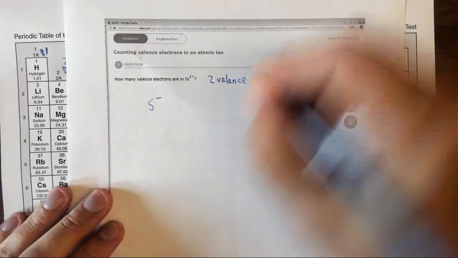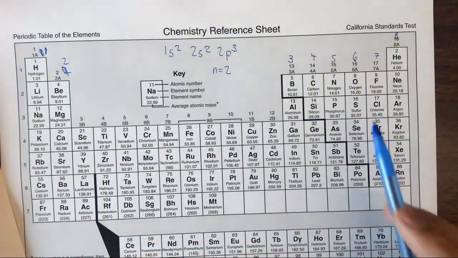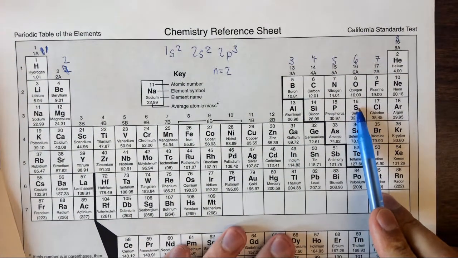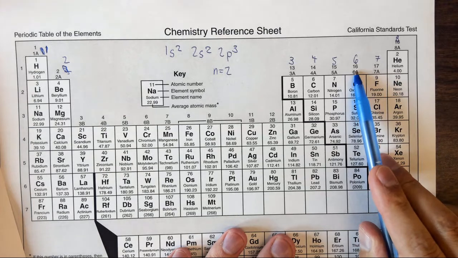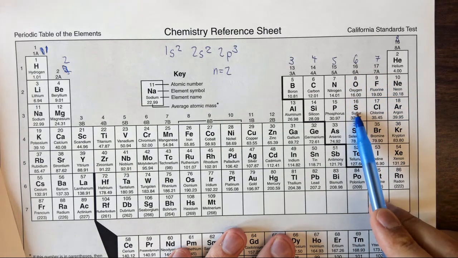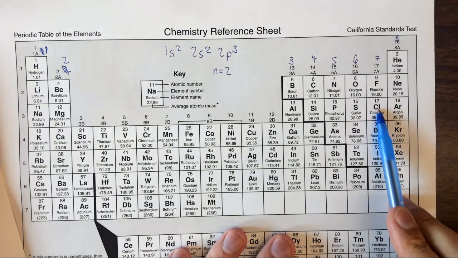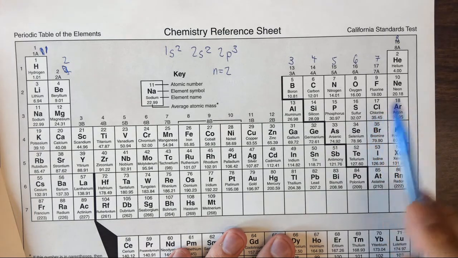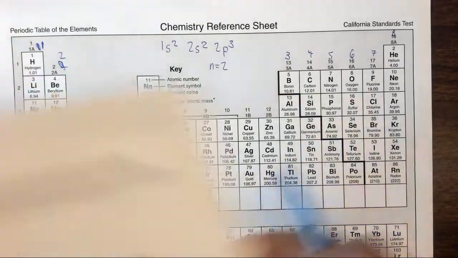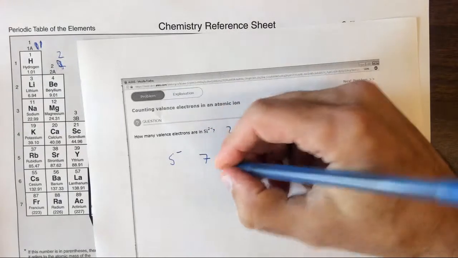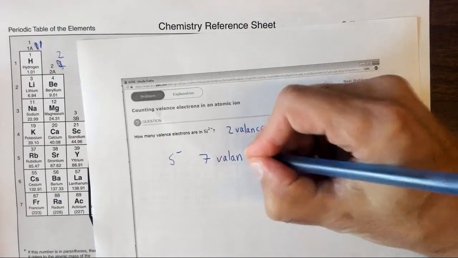For S-, doing it the same way, if it's negatively charged, it would have 1 extra electron. So it's in 6A, so sulfur has 6 valence electrons. S- would have the same electron configuration as chlorine, and it would have 7 valence electrons. So this has 7 valence electrons.